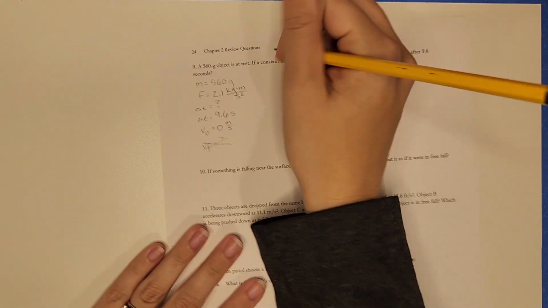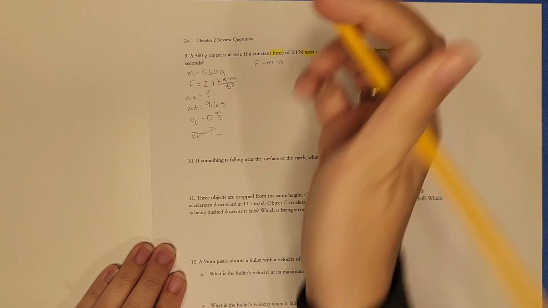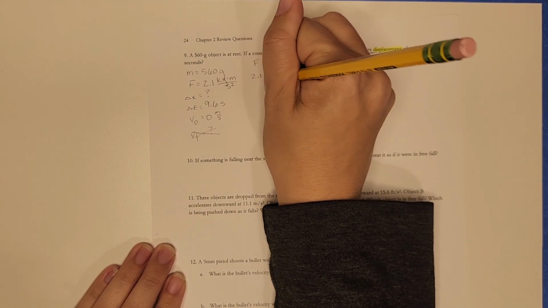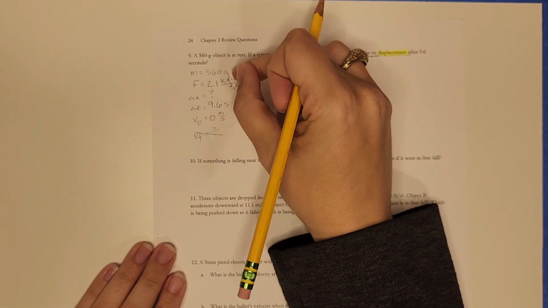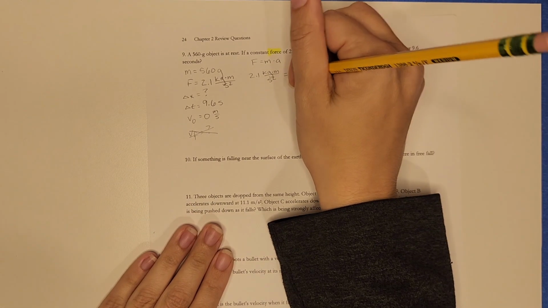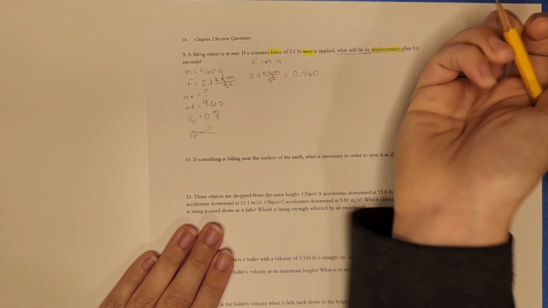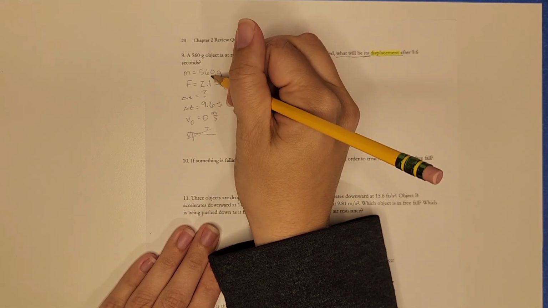So let's use our force equation. Force equals mass times acceleration. Okay, my force, 2.1 kilograms times meters per second squared, equals my mass, 560 grams. I need to convert that to kilograms. As soon as you see something with newtons, you know that if you're given a mass, you're going to need to convert it to kilograms. I can do this one pretty easily in my head. So I'm just going to do this in my head. 0.560 kilograms.